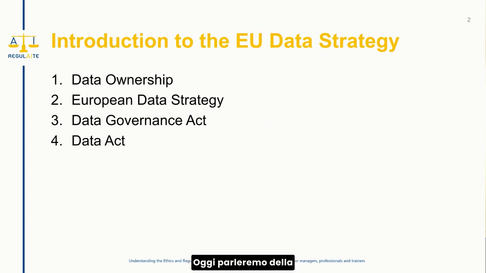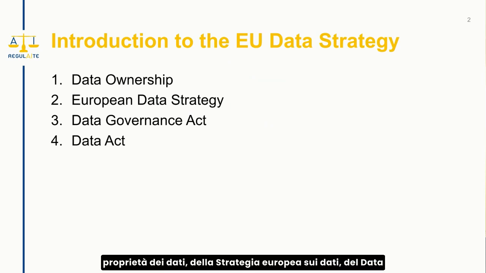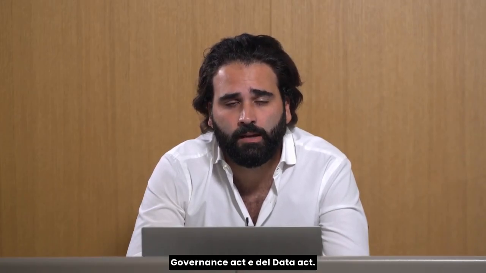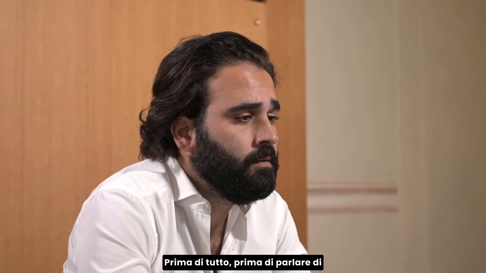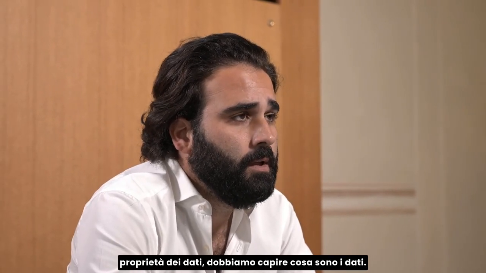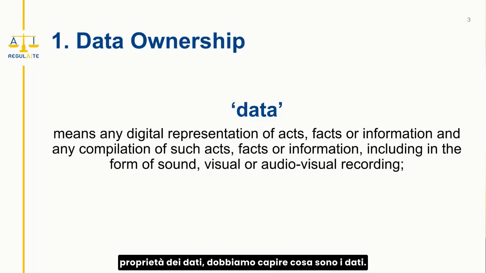Today we will be looking at data ownership, the European Data Strategy, the Data Governance Act, and the Data Act. So first of all, before talking about data ownership, we need to understand what data is.